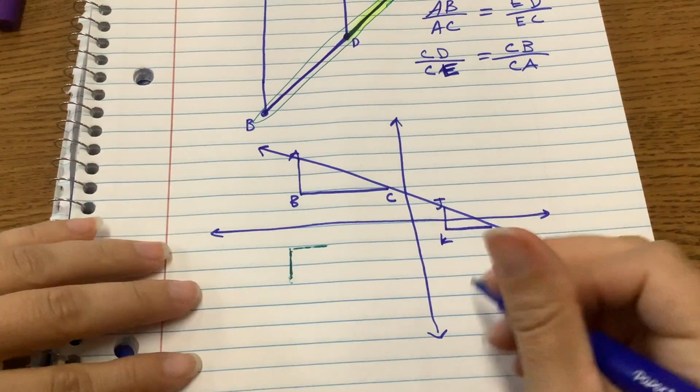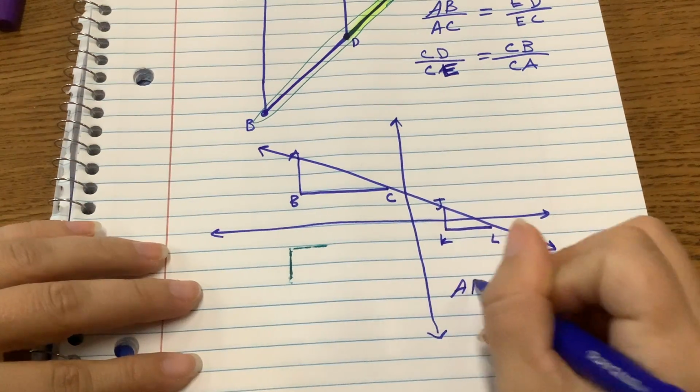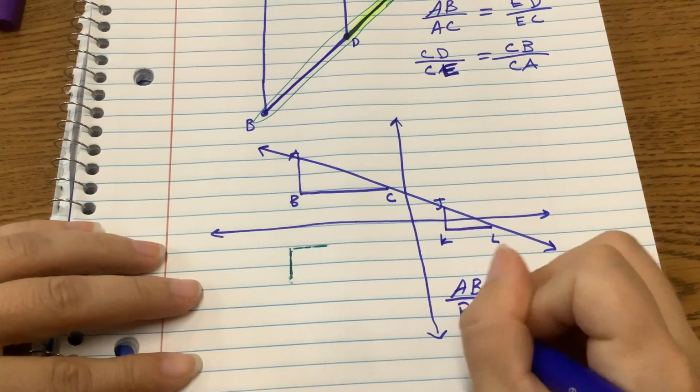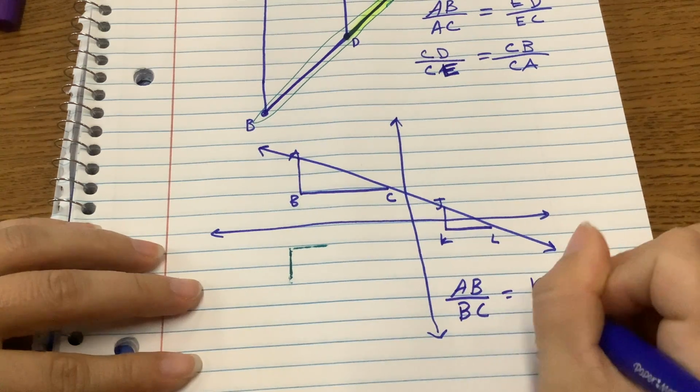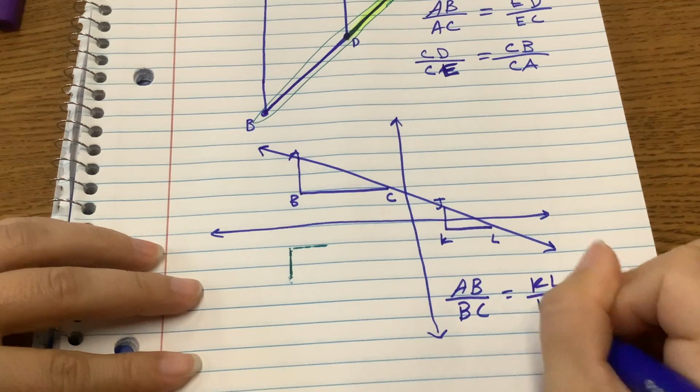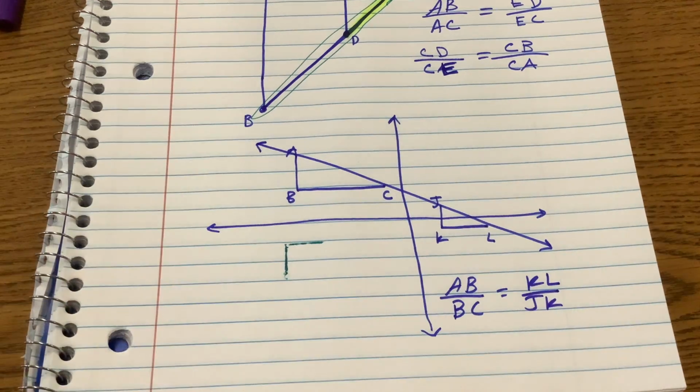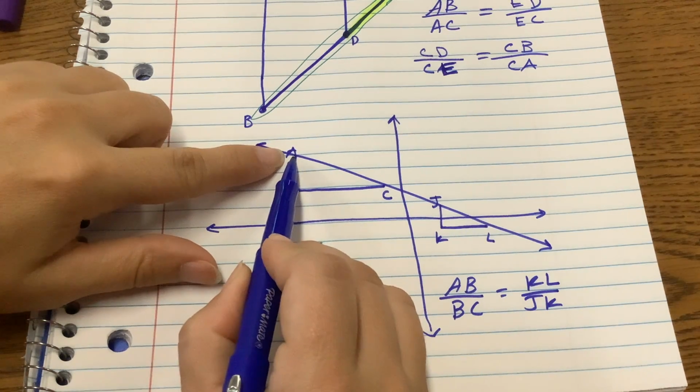All right, tell me if this statement is true or false. AB is to BC as KL is to JK. False. We go from A to B to B to C, right? Then it goes from JK to K to L. Because it's correct, but it's just flipped.